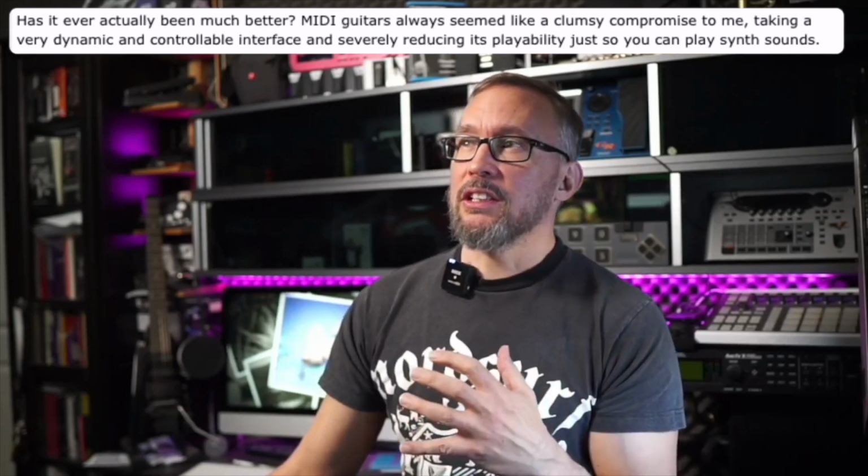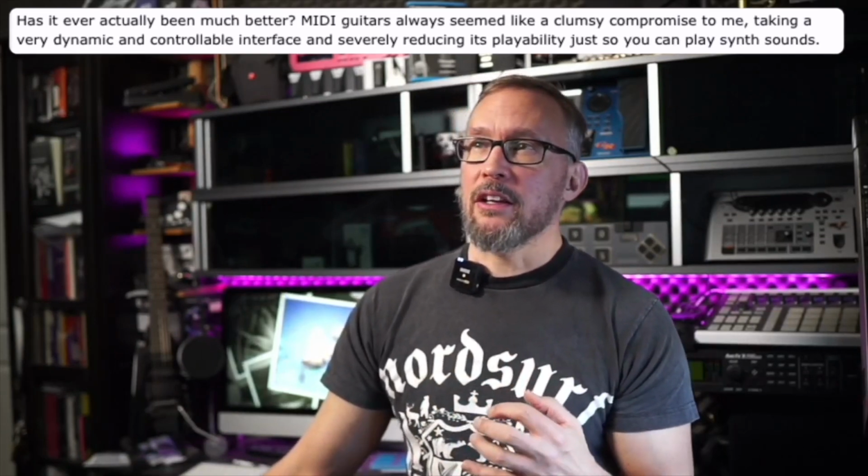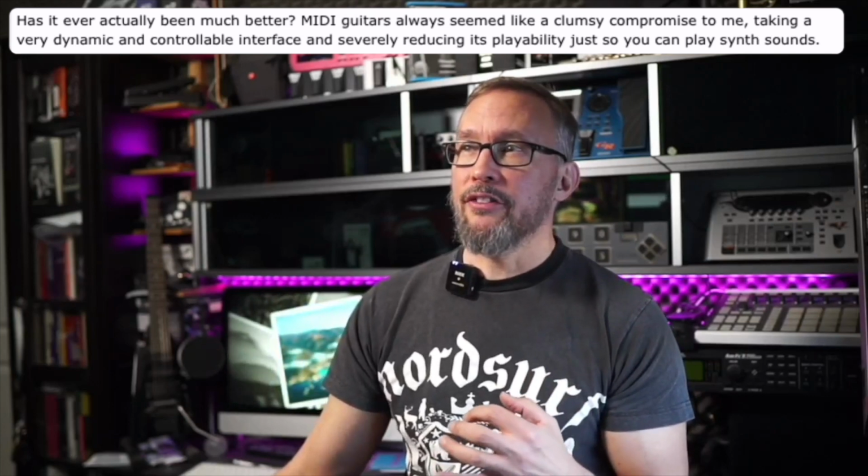"MIDI guitars always seemed like a clumsy compromise to me, taking a very dynamic and controllable interface and severely reducing its playability." Perhaps I don't agree with this guy on his statement that the guitar in itself is a very dynamic and controllable interface, because albeit it's dynamic if you use it right, controllable, sure, but not in this environment especially often.